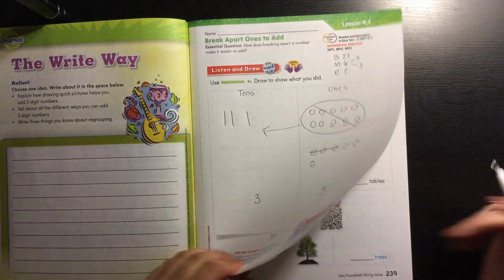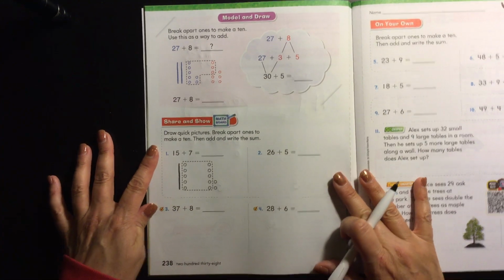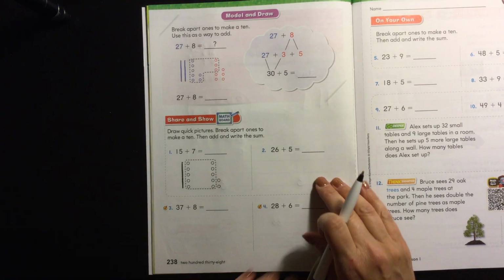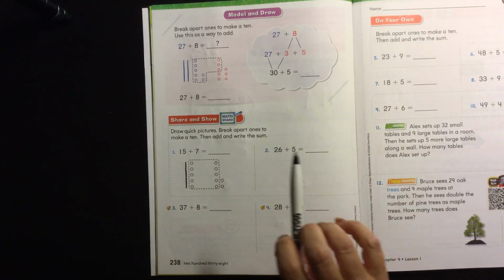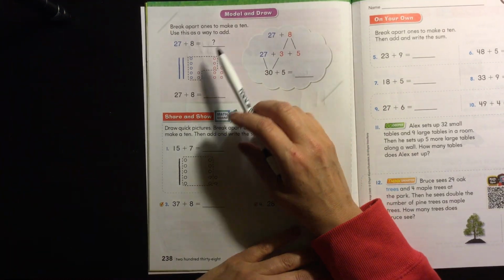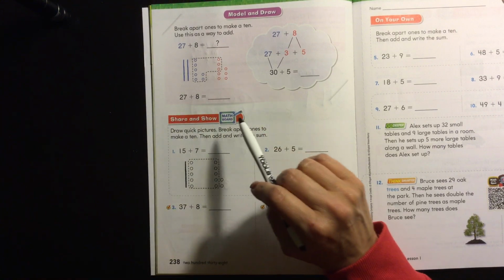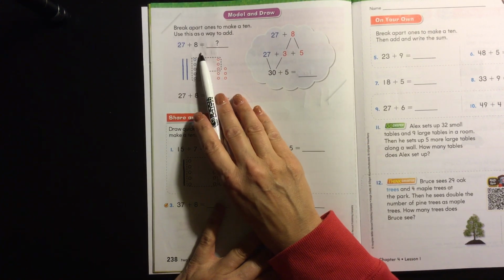All right, so we're going to go ahead and turn the page. Look at page 238, and we are going to solve this problem two different ways. We're going to break apart the ones like we just did to make a 10 and then add, because it's easier to count tens than it is ones. So our problem is 27 plus 8.